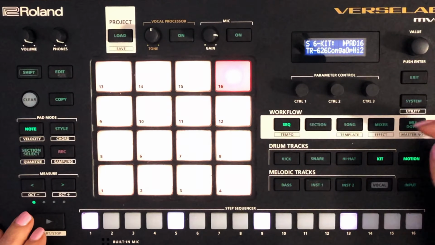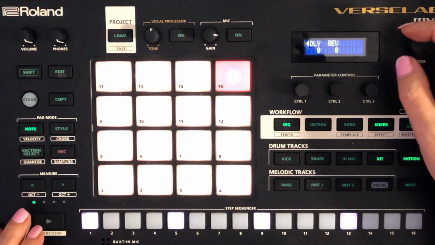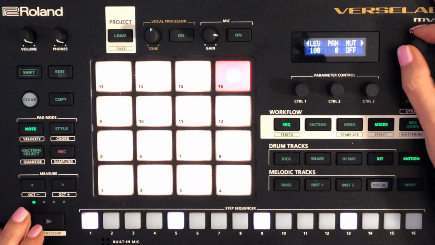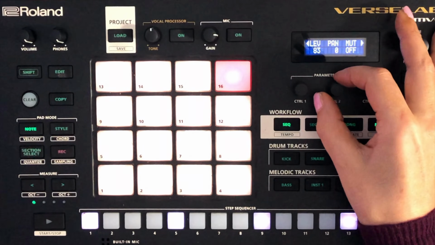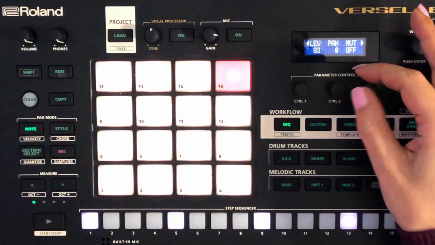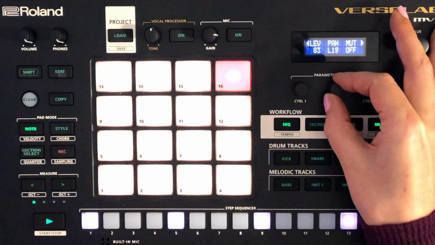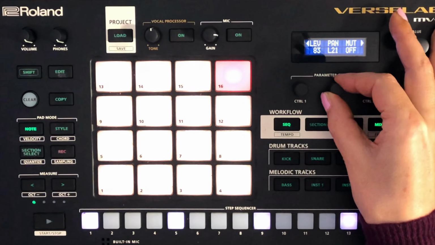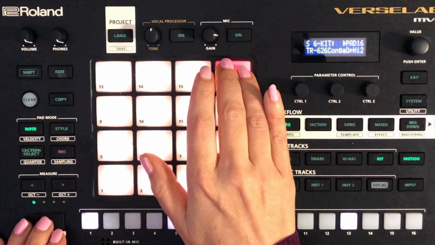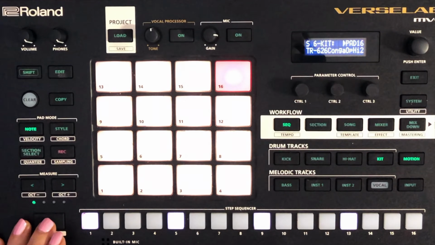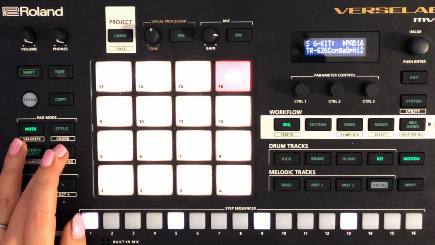So I was saying about mixing again, I'm just going to nip to the mixer, and I'm going to just drop the level a little bit there and add a little bit of panning for this sound. So I'm just going to move it to the left 20. Just exit out of there. You can see my conga, my TR626 conga. So let's have a go at recording that one in again.